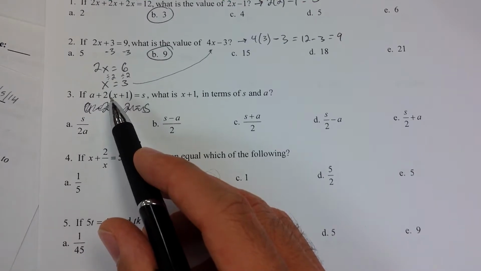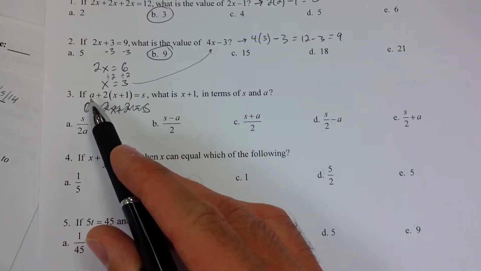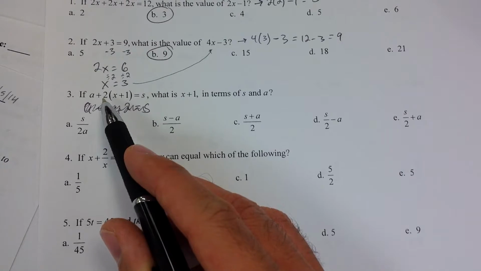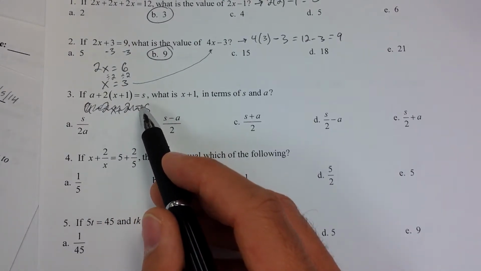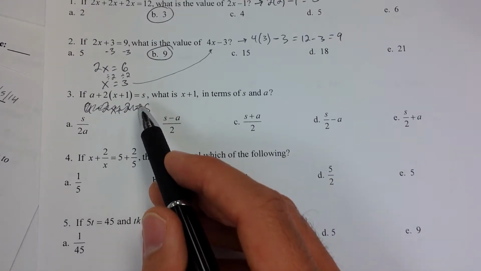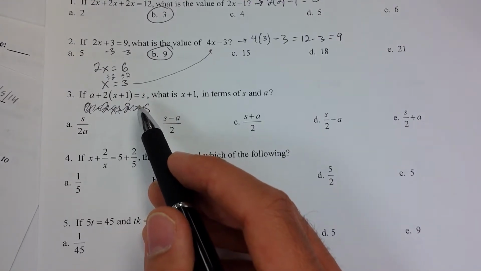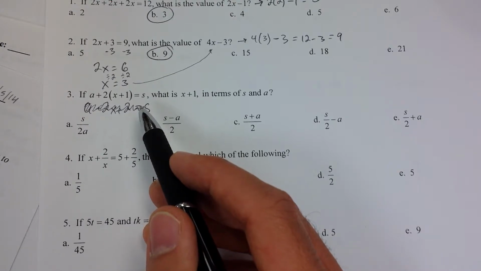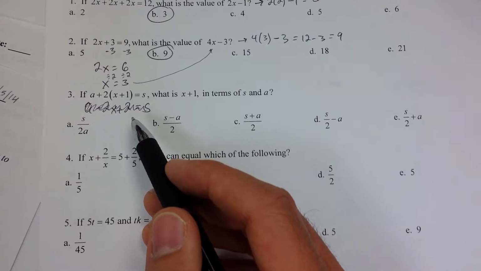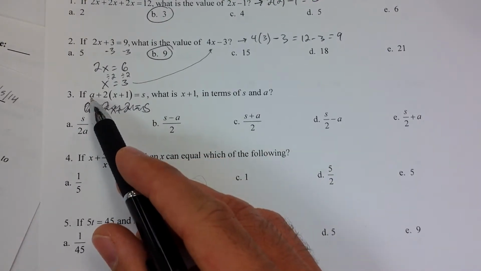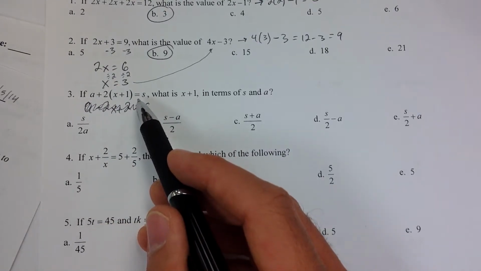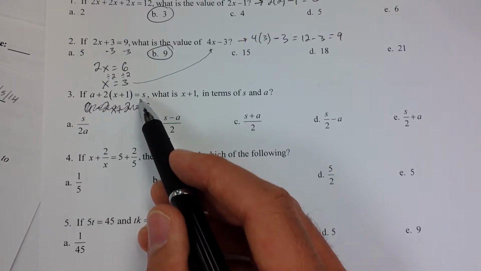If you divide by a, it will make this term 1, and it will take this term and divide it by a, and then you'll have s over a here. So although that's an algebraically legal move, I don't think it's the most efficient one. What's another thing that you can do? How could you move this a over to the right-hand side? Subtract it.